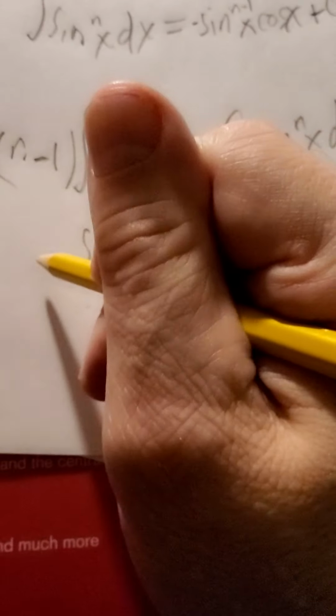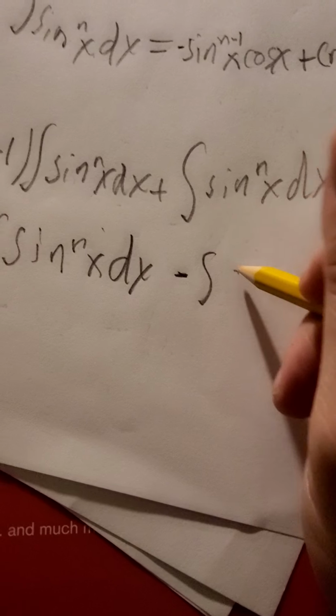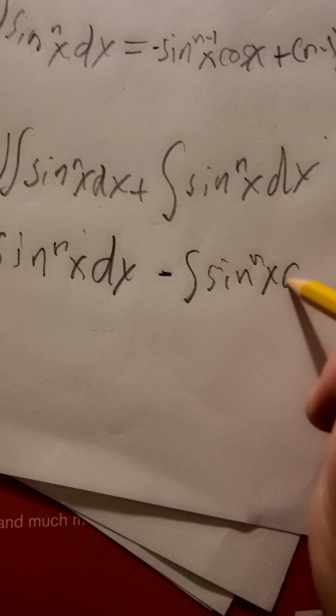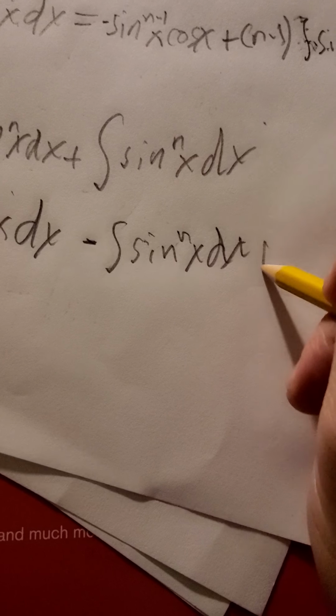Okay, now if I multiply n times this, I'm going to have n times the integral of sine to the n of x dx, minus this integral of, it's just 1, so minus this integral of sine to the n power of x dx plus this integral of sine to the n power of x dx.